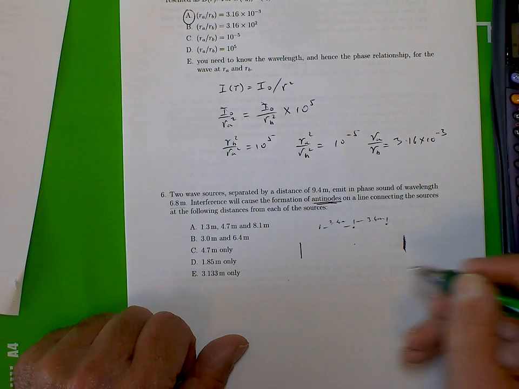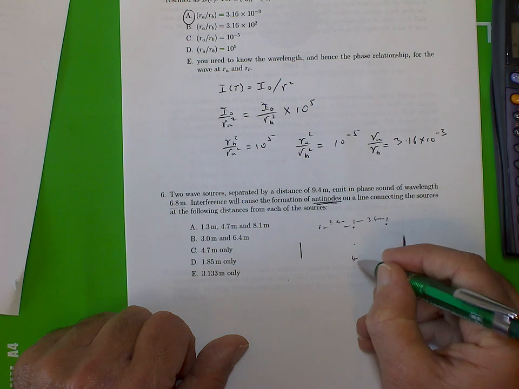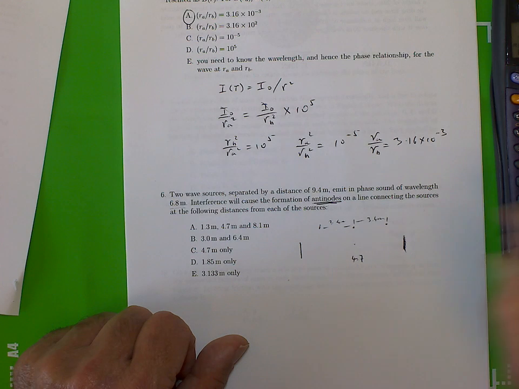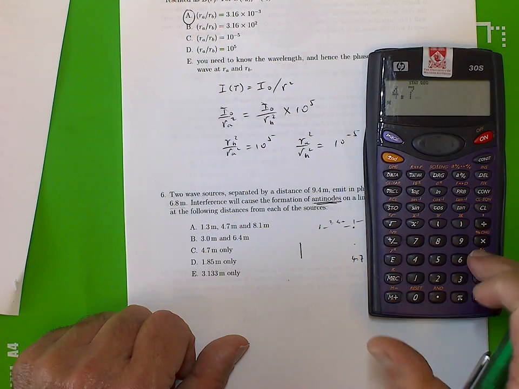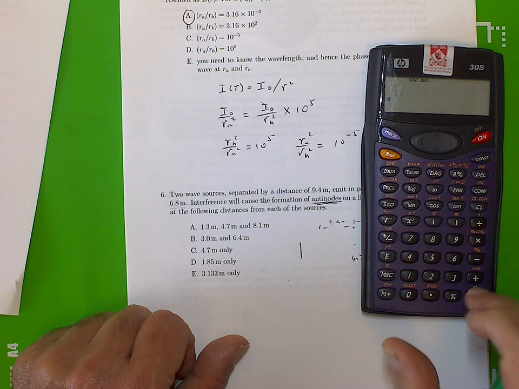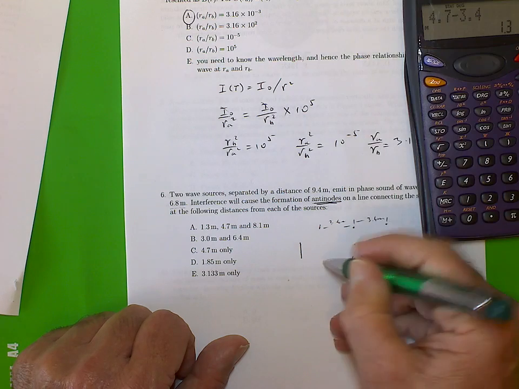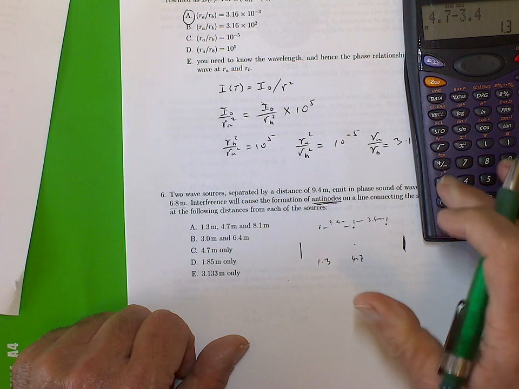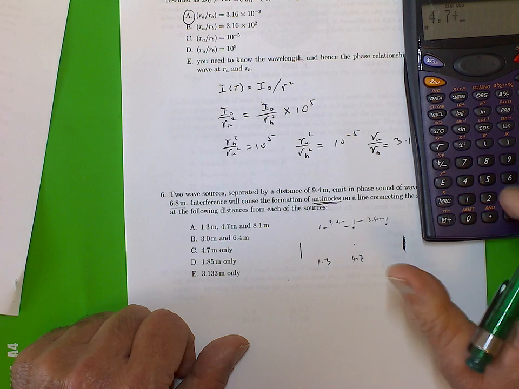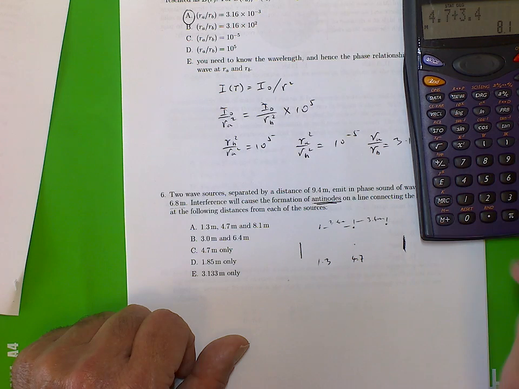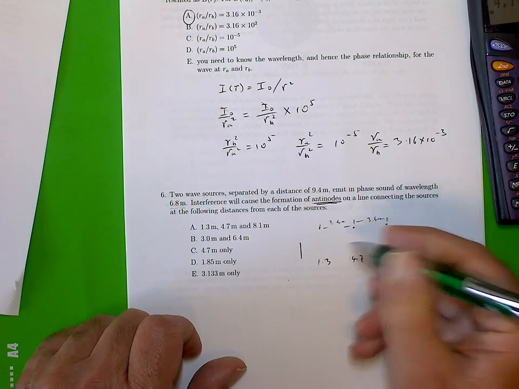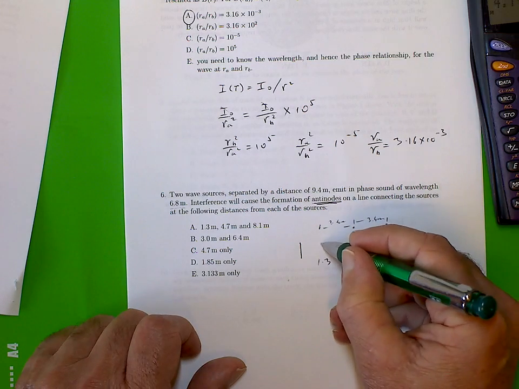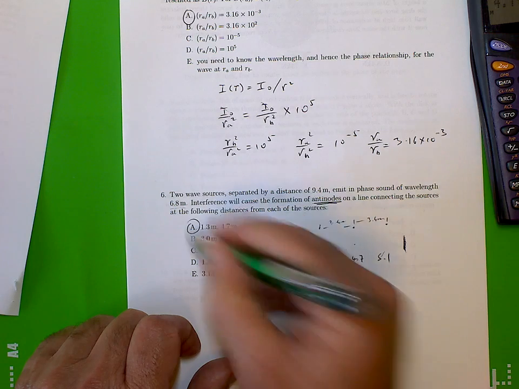So there's one at 4.7 minus 3.4, which equals 1.3. There's one at 4.7 plus 3.4, which equals 8.1. And so we can say there will be nodes there, there and there, those places.